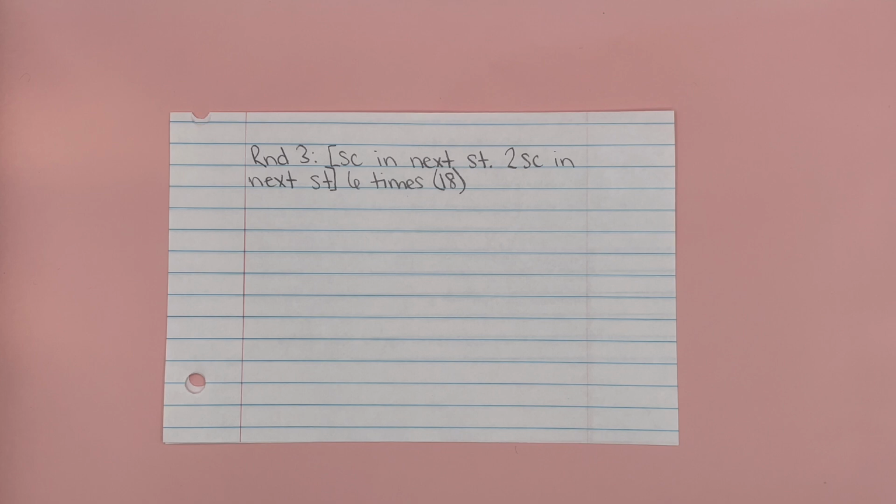These instructions are telling us to do a single crochet in the next stitch and 2 single crochets in the stitch after that. You're going to repeat that 6 times for a total of 18 stitches.